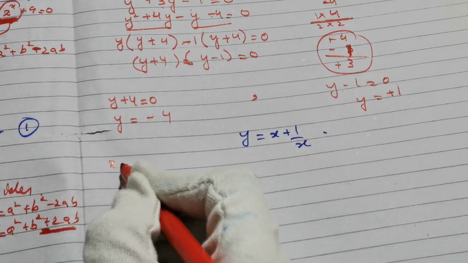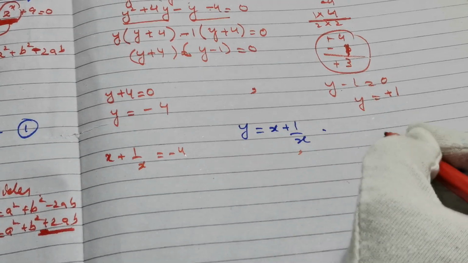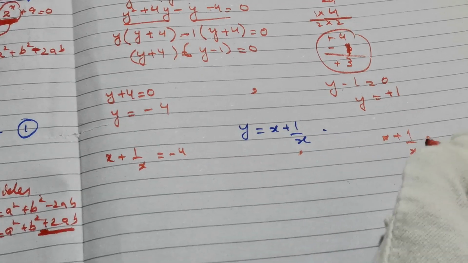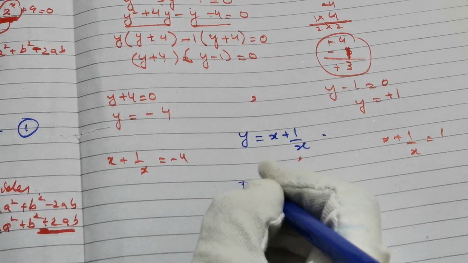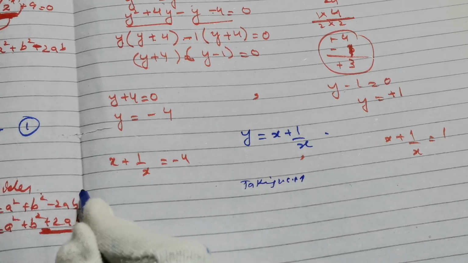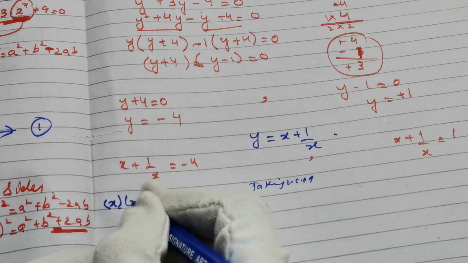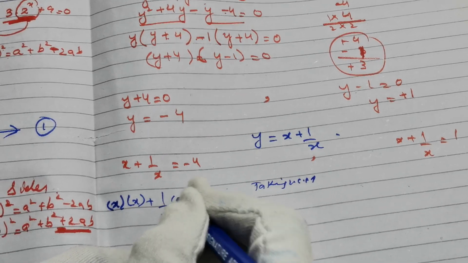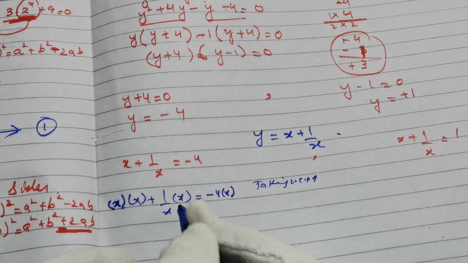So x plus 1 by x is equal to minus 4, and x plus 1 by x is equal to 1. Now we'll take the LCM. Taking LCM, x is the LCM, so we multiply the whole equation with x. x into x plus 1 by x is equal to minus 4 into x.